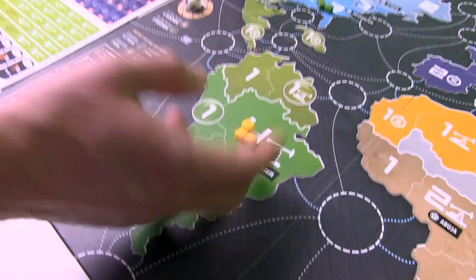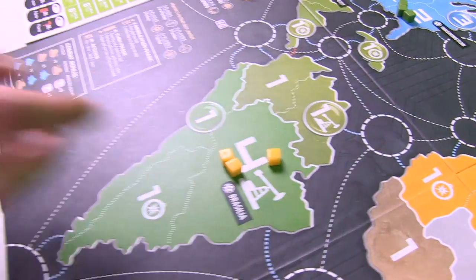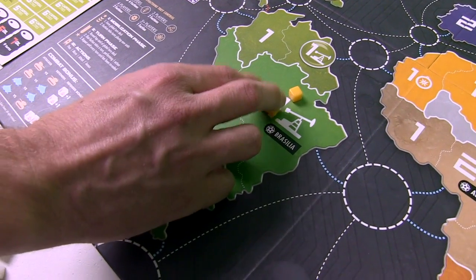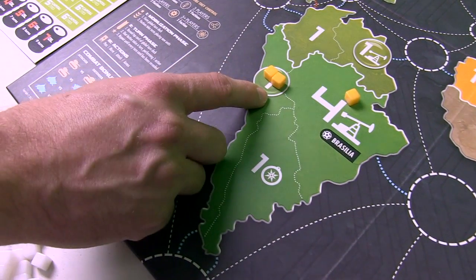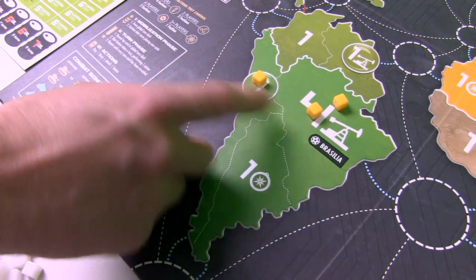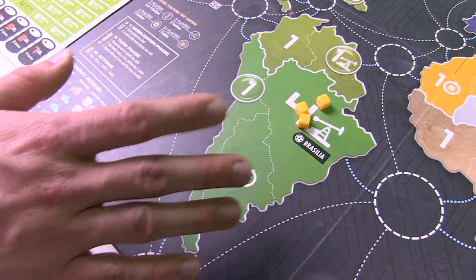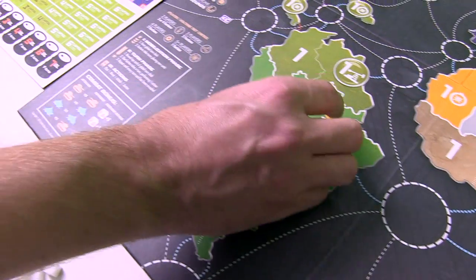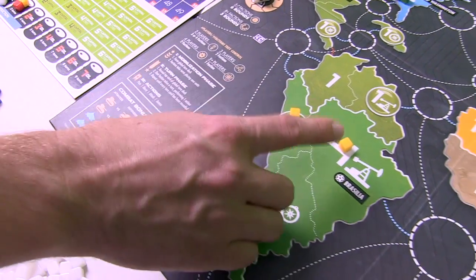Now, if he's on a territory, he has to leave a unit behind. You can never willfully abandon a territory. So yellow decides, I'm going to do this. I'm going to move 2 units into this space. He could have moved 1. He could have moved none there and instead moved to this space. But he decided, I want to move 2 units to this space. He can move as many as he wants, but again, he's got to leave 1 unit behind.